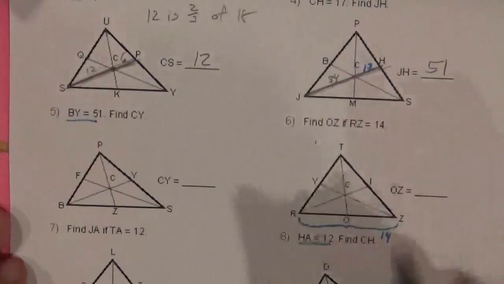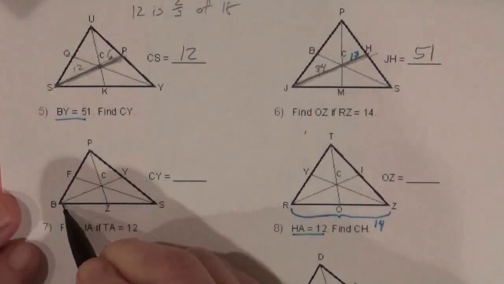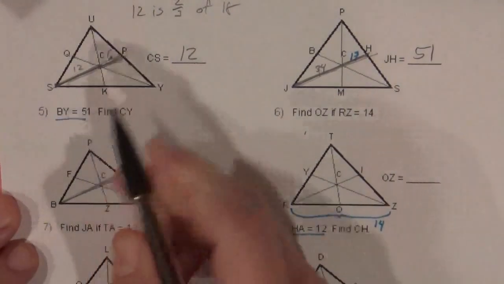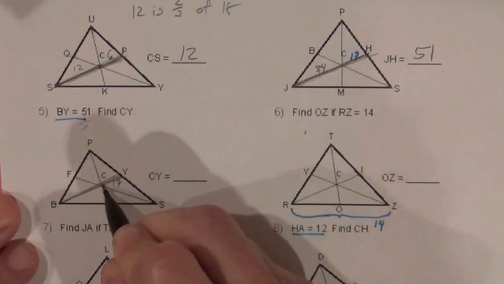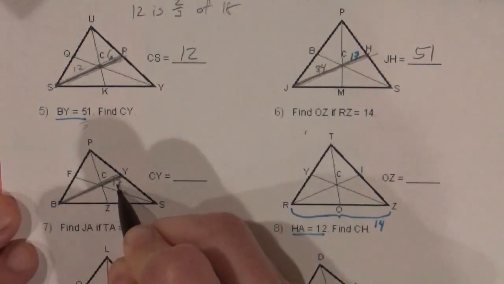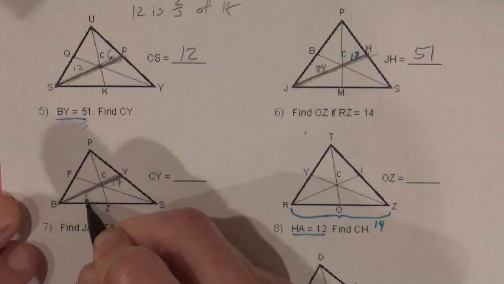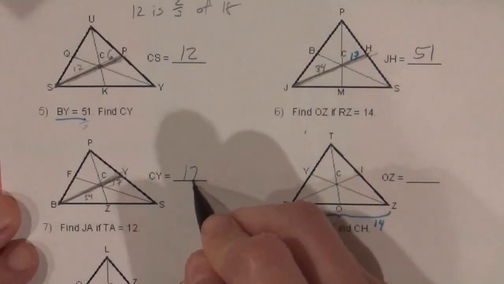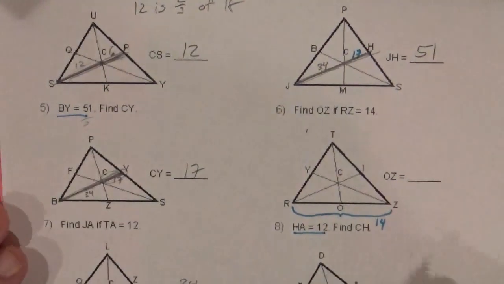We do it again. Here they tell us that BY is 51, so divide 51 by 3 and you'll get 17. So the shorter piece is 17, and then the piece closer to the vertex is twice that length, it's 34. So they gave us the same thing again. And they wanted CY, which is just 17.